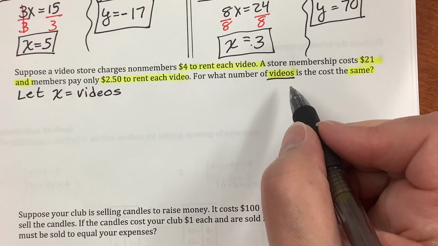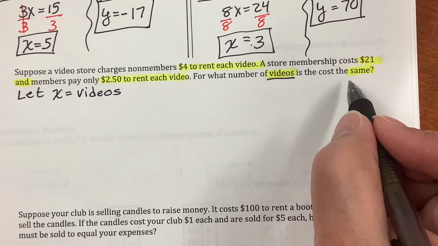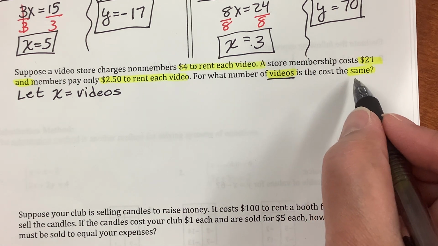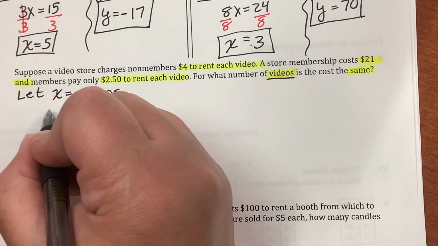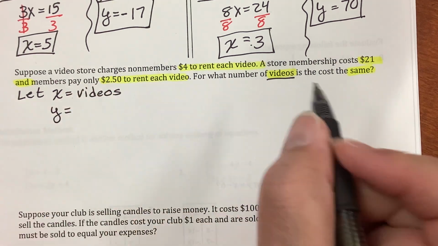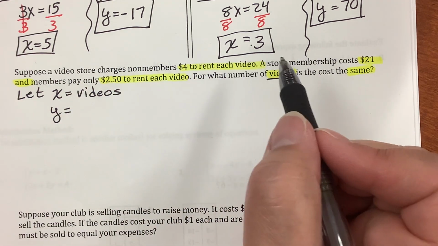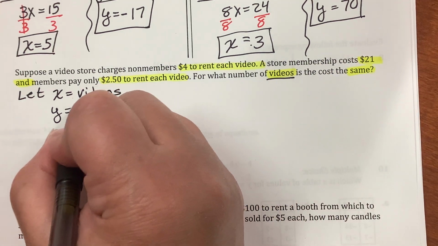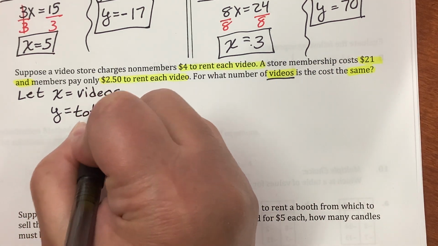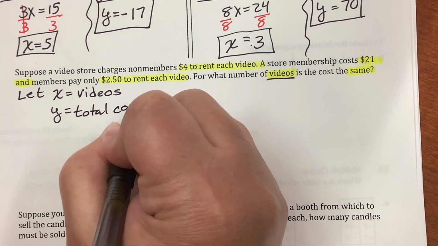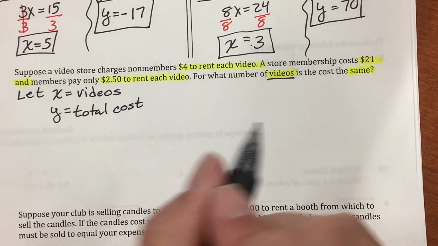Because it's, for what number of videos, right? And cost the same, that means you want an equal sign. But what's the y going to be? Oh, the y is going to be the total cost, even though they don't say that.